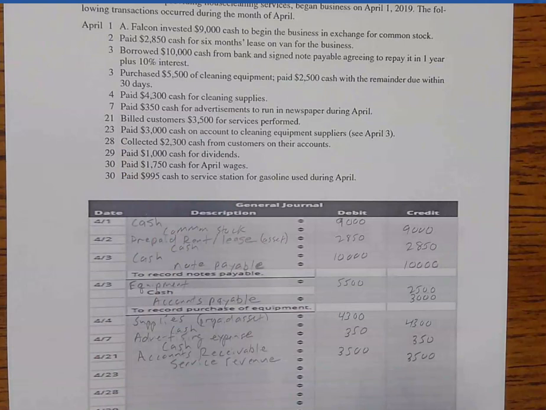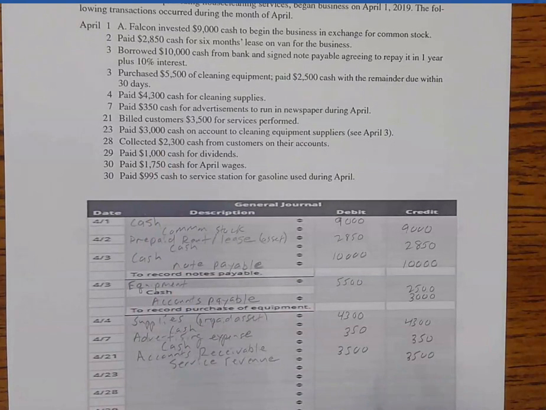April the 23rd, it says paid $3,000 cash on account to cleaning equipment suppliers. Okay, so we paid our bill, and we did it in less than 30 days. So we set up this accounts payable with a credit for $3,000.